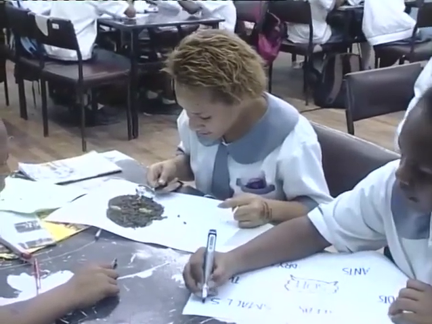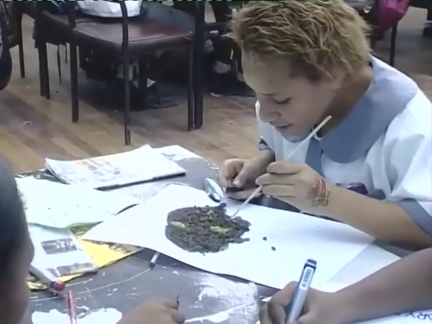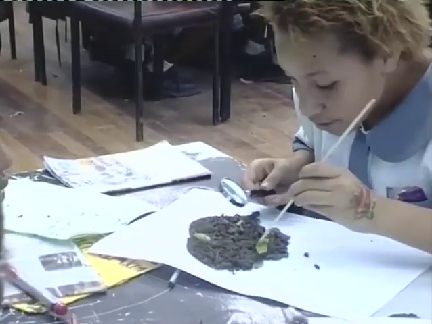Okay, you can use the skewer to spread the soil so that it can be easier for you to identify the organisms in the soil.